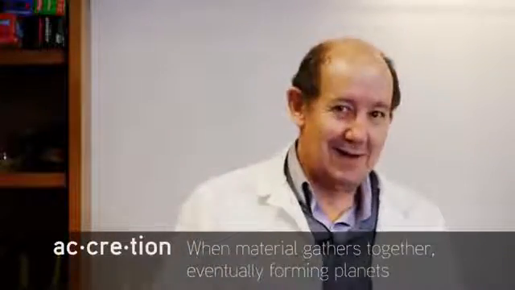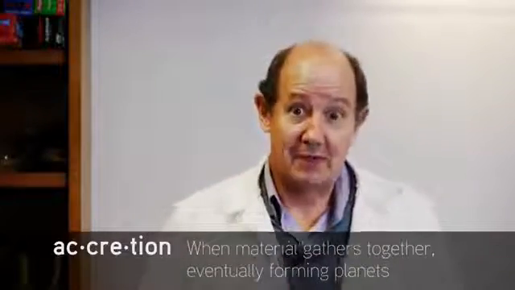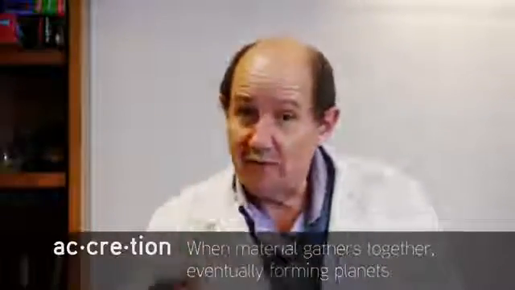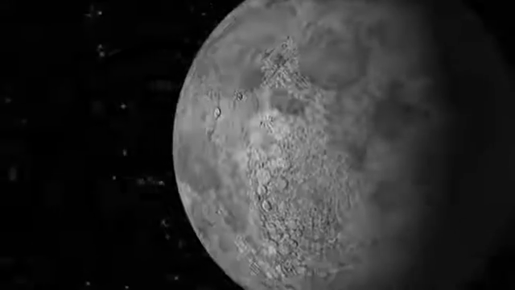It's extremely violent. There's a huge amount of space stuff smashing into other space stuff. And if you want to be persuaded how violent it was, get out a pair of binoculars and look at the moon one night and look at those craters. Those are evidence of how violent the process of accretion was.